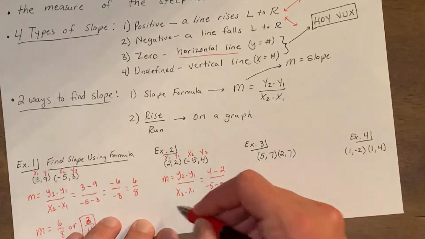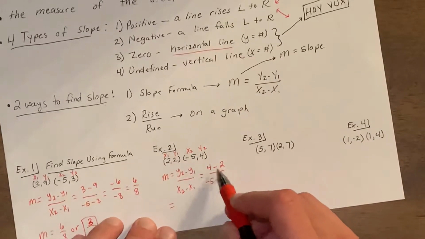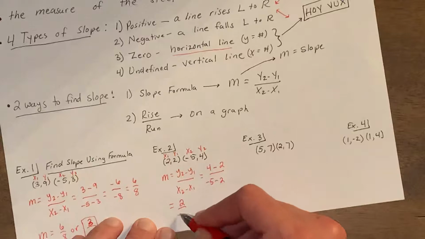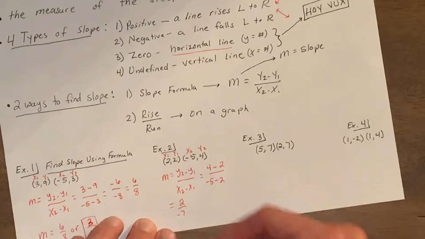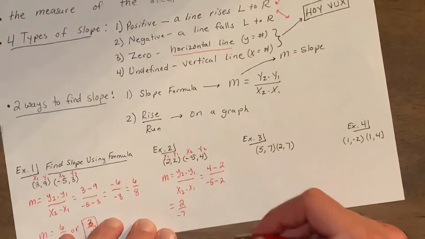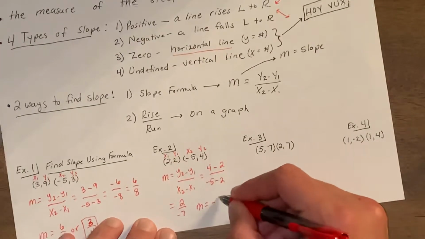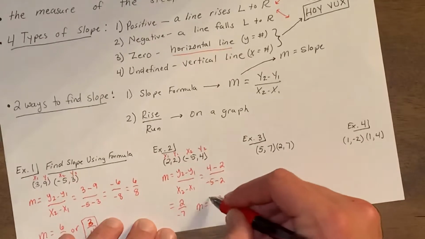I'm going to write this down here. So equals 4 minus 2, which is 2, over negative 5 minus 2, which is negative 7. Can't reduce that. I only have one negative. So I could say that this is my final slope, and I could write this as m equals negative 2/7.